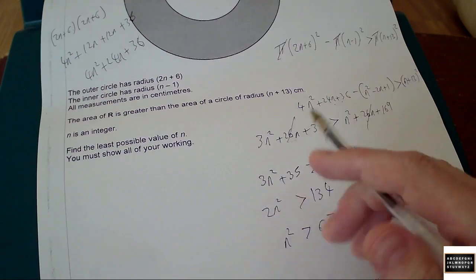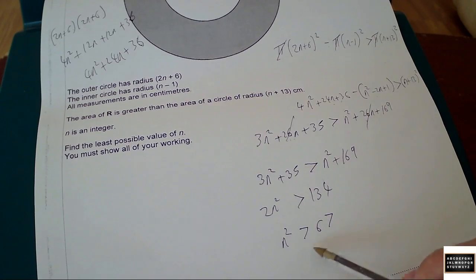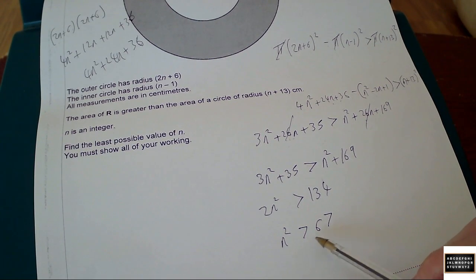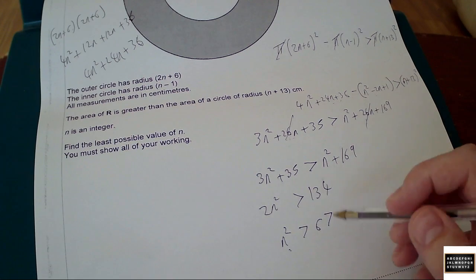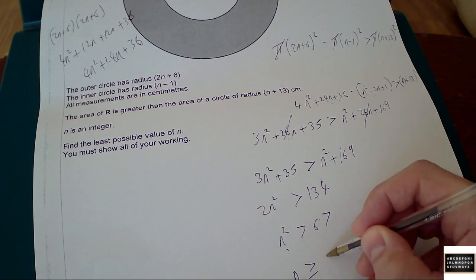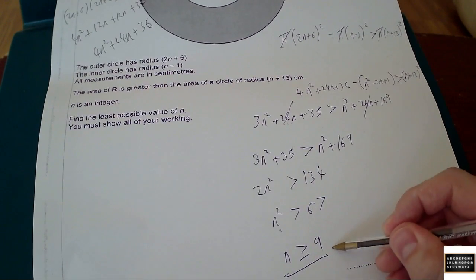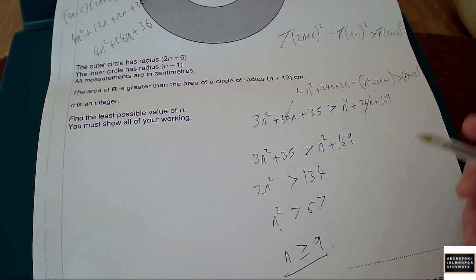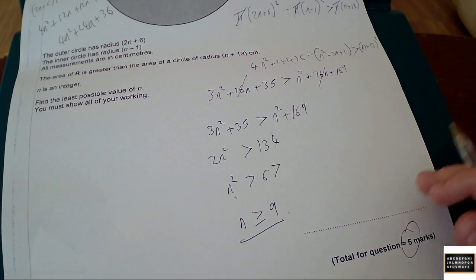And because we've been told earlier this is an integer, this is n squared being more than 67. So what number squares to make more than 67 where n is an integer? Well, it's only going to be 9, because 8 squared is 64, that's not going to be enough. So 9 makes 81, so n is going to be more than or equal to 9. That is the integer that obeys this particular question, and that will get you the very useful 5 marks.